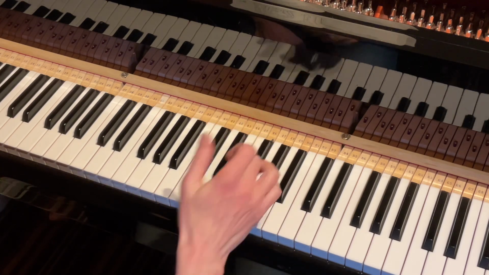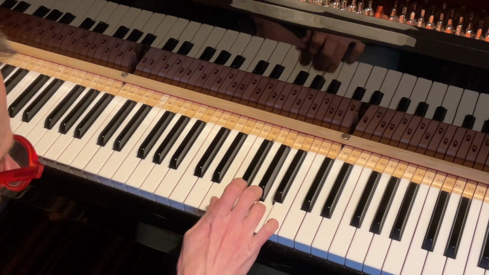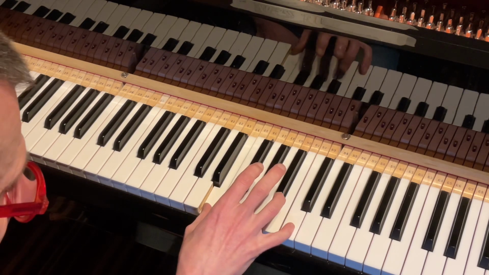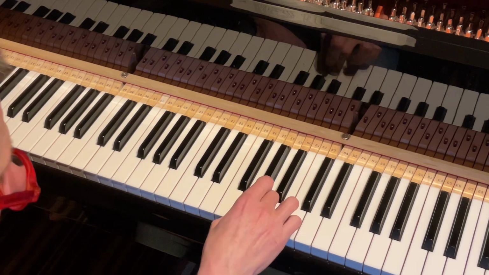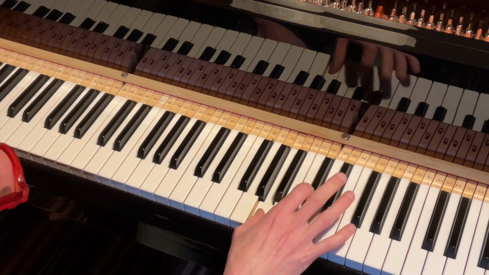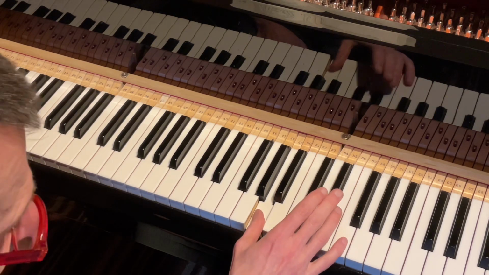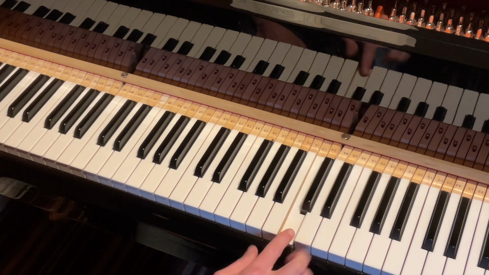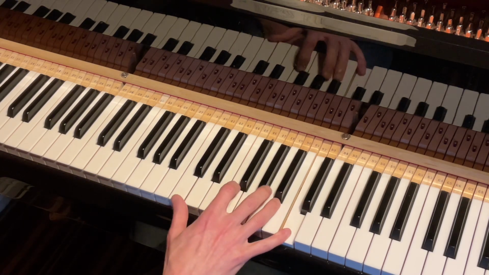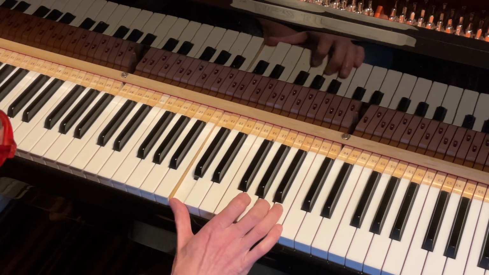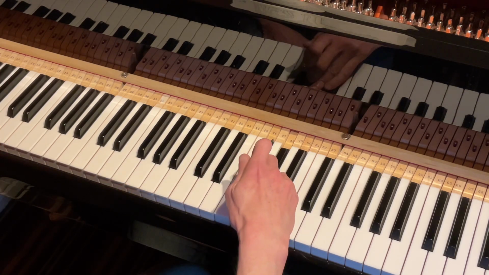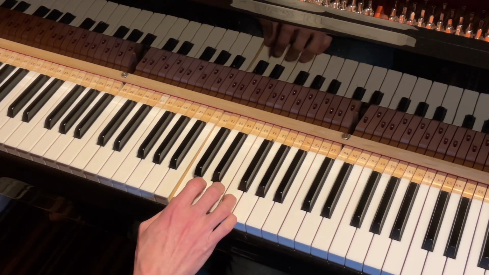Okay, let's try some 6s. Okay. 6s. 6. Even the flat 6, because that would normally be that 6. So you can see there when you intertwine these intervals, here's the flat, we'll go 6, 5, then we'll go flat 6.